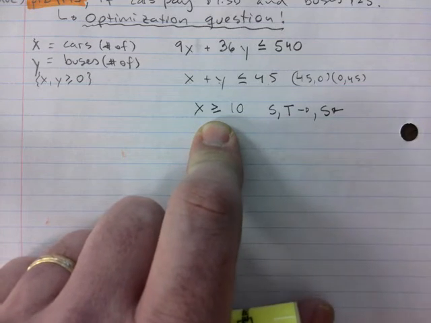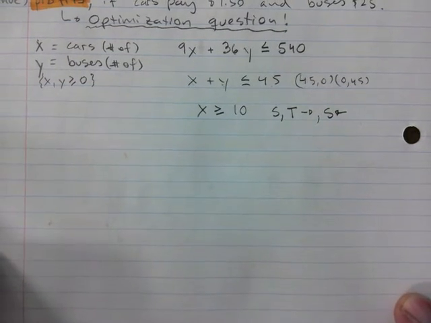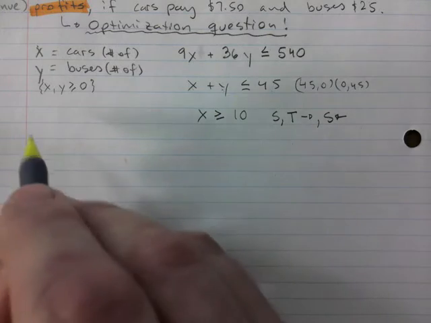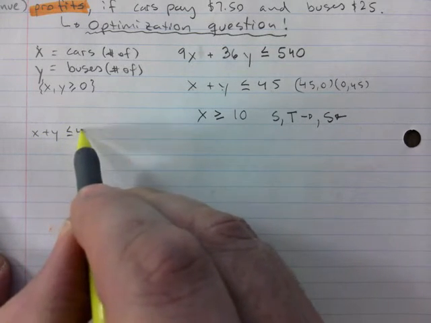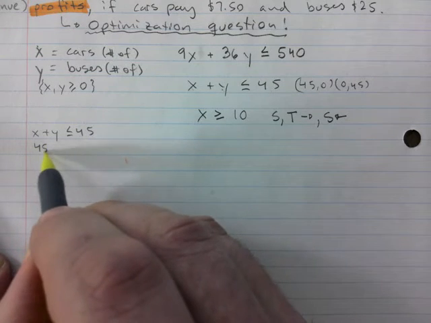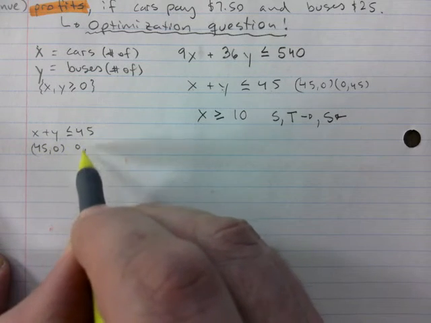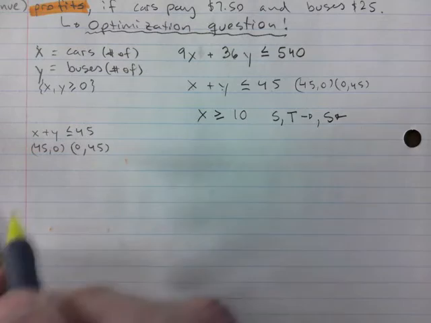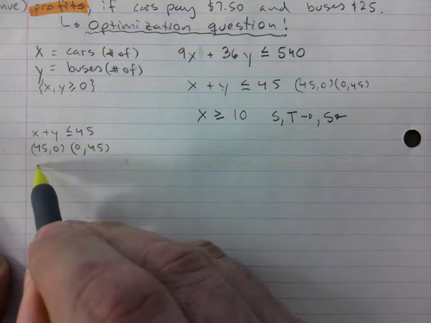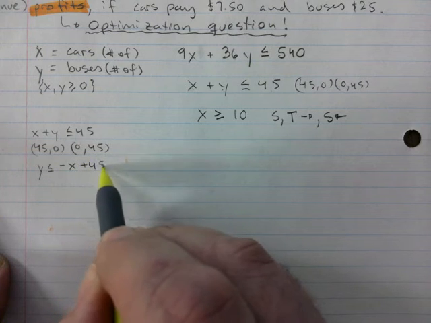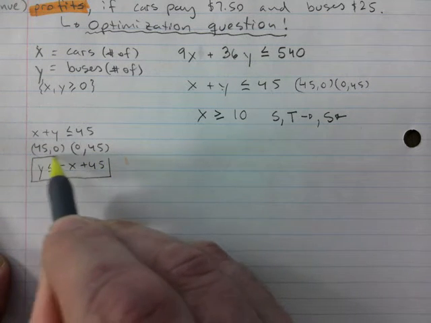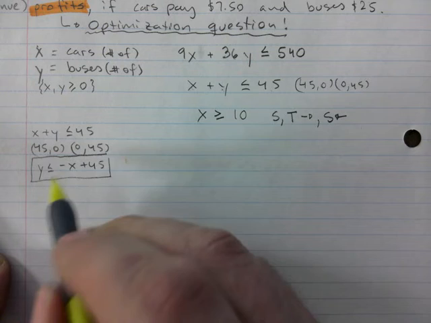But I need to rewrite that one, so I'm actually gonna do that here. So x plus y is less than or equal to 45. So I'm gonna do it again. I just want to have it all in one place. And then I have y is less than or equal to negative x plus 45. I'm going to box that in because it's important when I type that into my calculator.